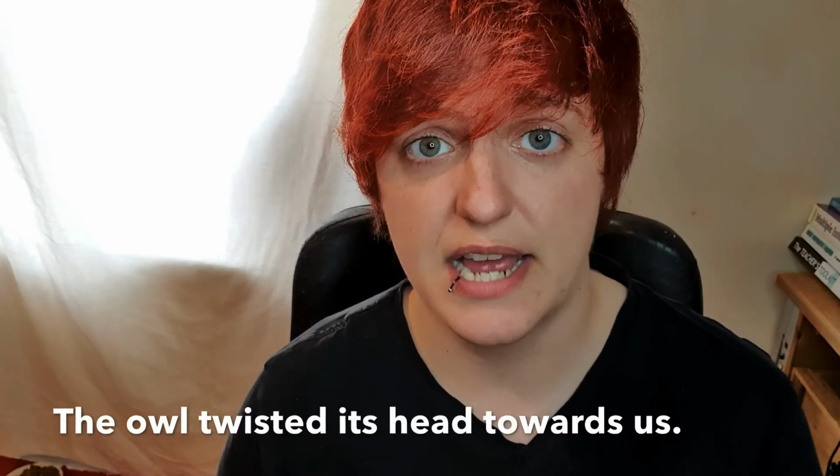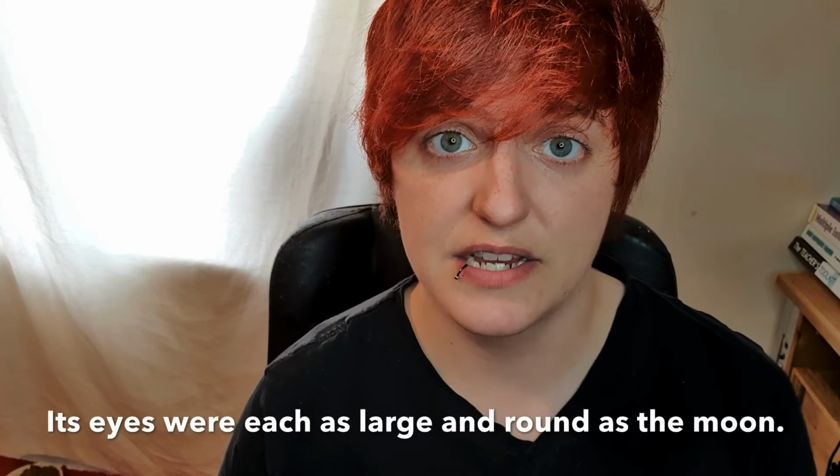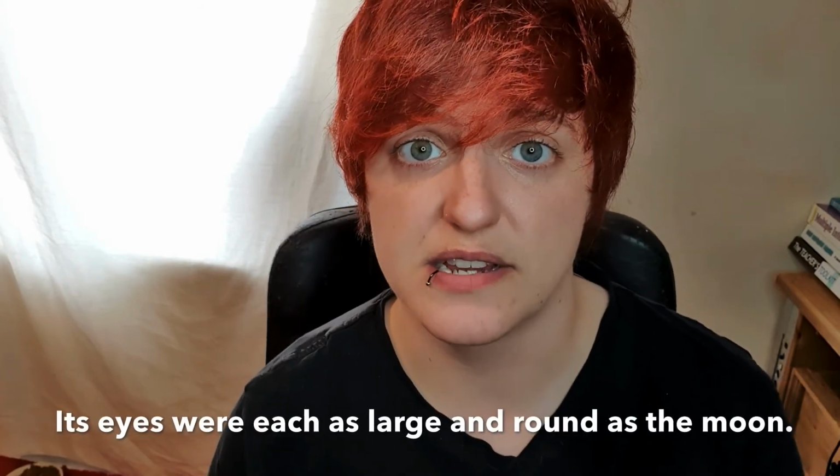For owl, I wanted to accentuate the eyes being big and round. What else is big and round? The moon. Easy. And the statement I made from that was, "The owl twisted its head towards us. Its eyes were each as large and round as the moon."